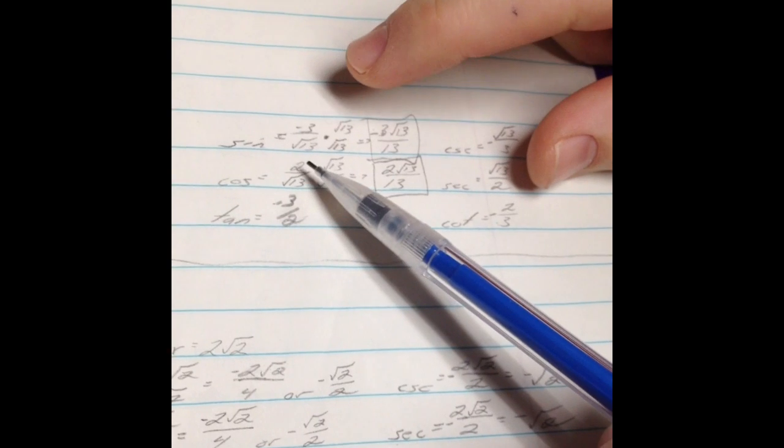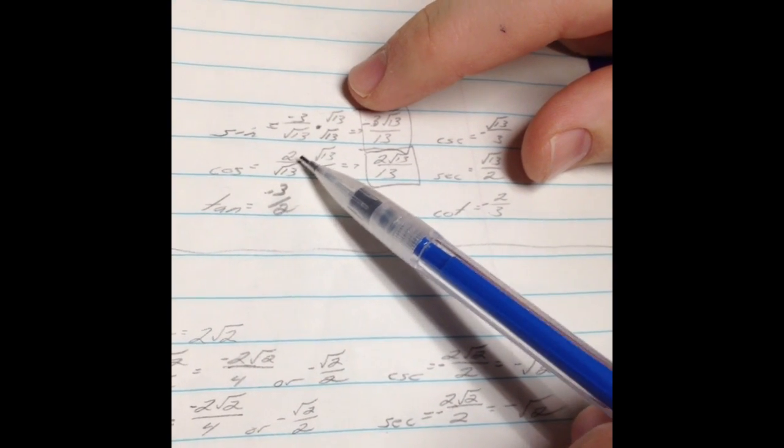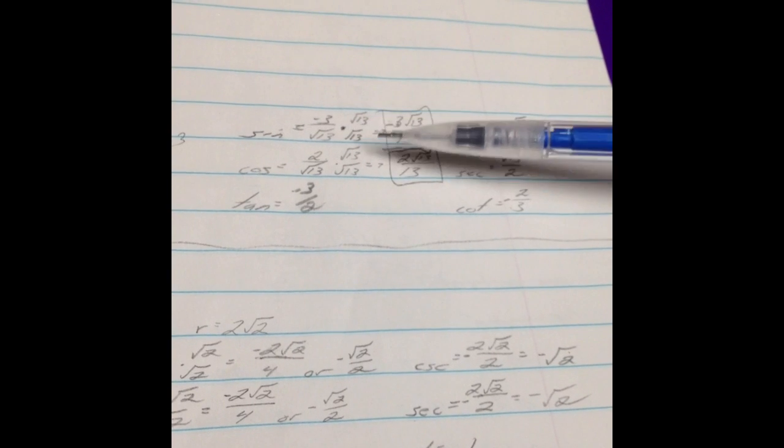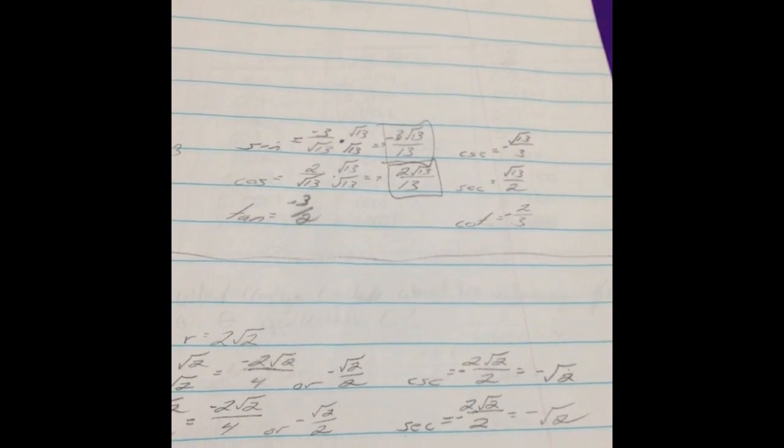For tangent, you would just have sine, negative 3, over cosine, 2, and you would have negative 3 over 2. Now for cosecant, you would just flip the sine value, negative 3 over square root 13, so it would be negative square root 13 over 3. For secant, you would flip the cosine value, so it would be square root 13 over 2. And cotangent, you would just flip tangent, so negative 2 over 3.